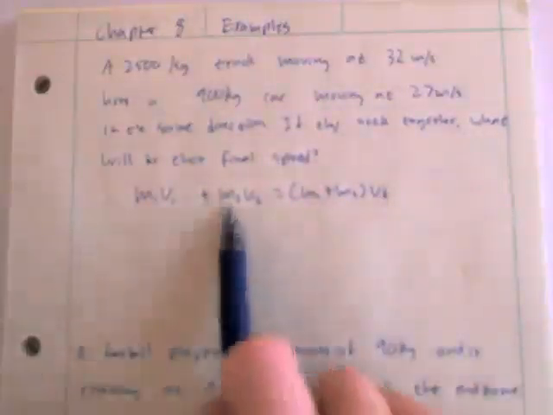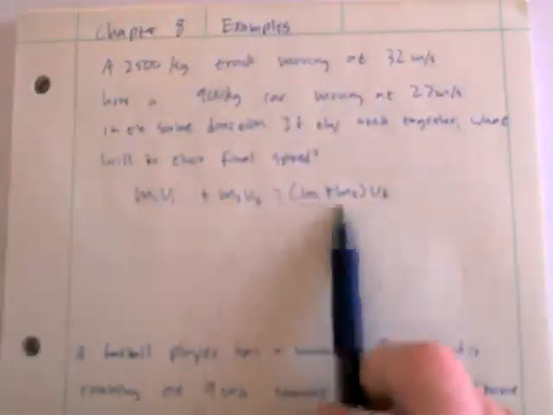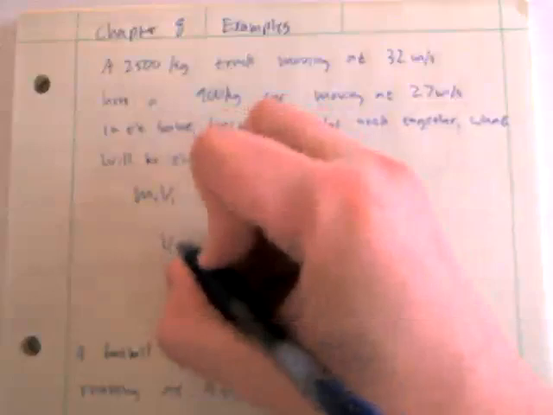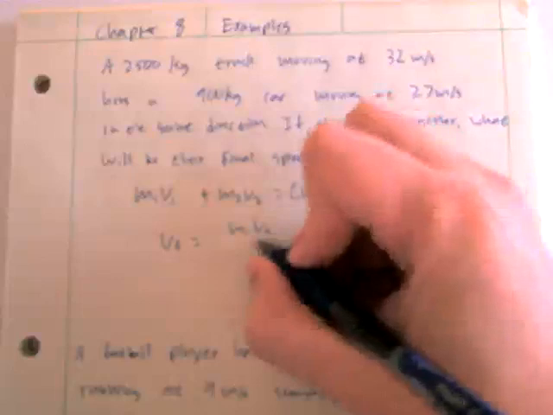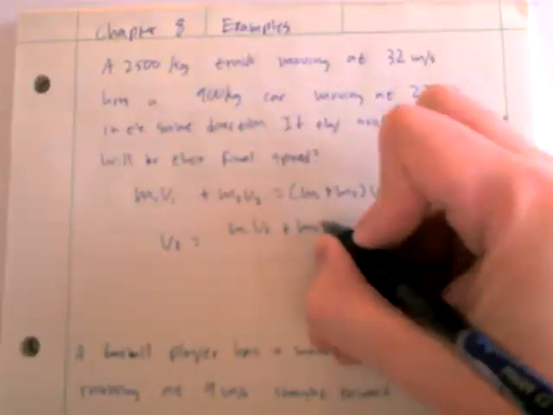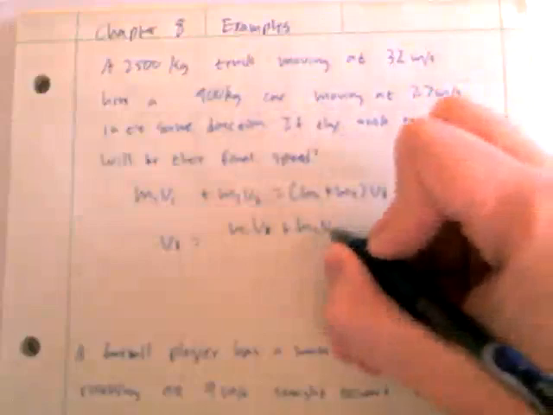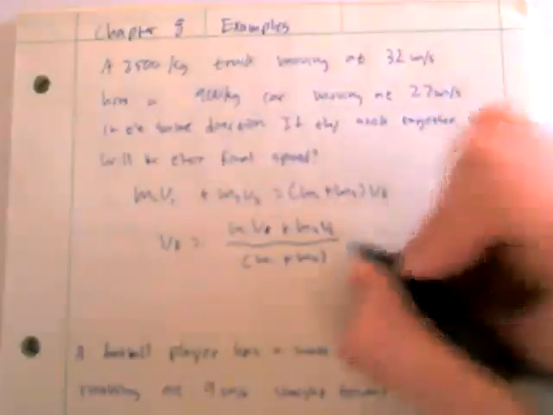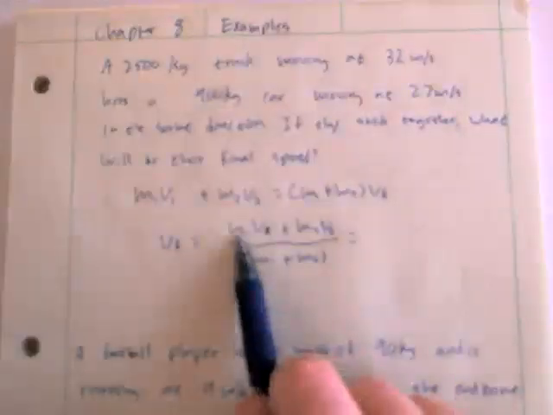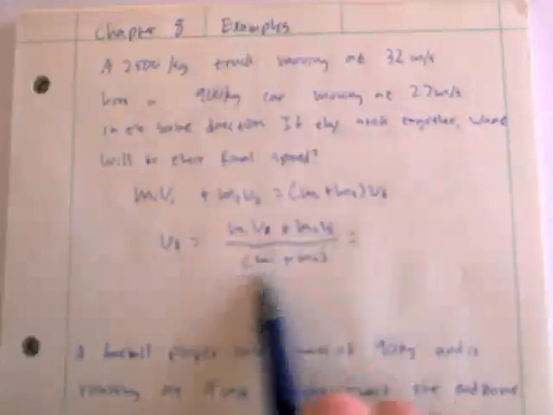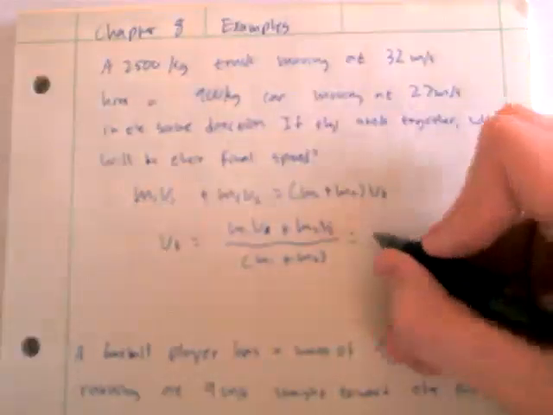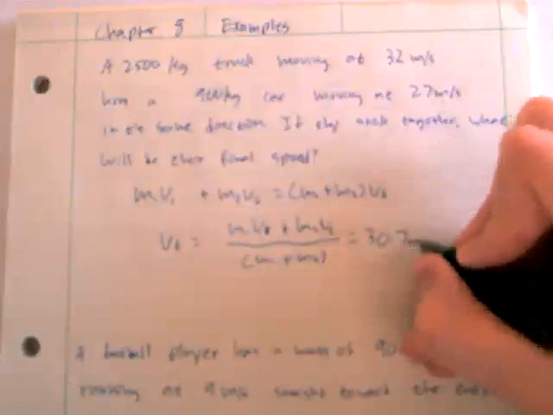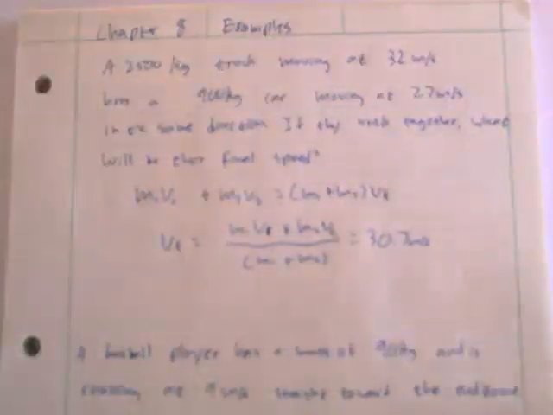So again, they each have their own individual momentum before, afterwards they stick together, so they're moving together with the same speed. So we can simply solve for v final. This is going to be equal to m1 v1 plus m2 v2 divided by m1 plus m2. If you plug our numbers in, we're given all these. We have the mass of the truck, we have the speed of the truck, we have the mass of the car, we have the speed of the car, divided by their total mass. And what you should get is a final speed of about 30.7 meters per second.